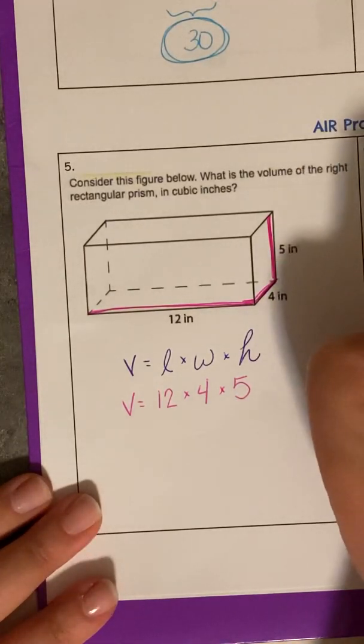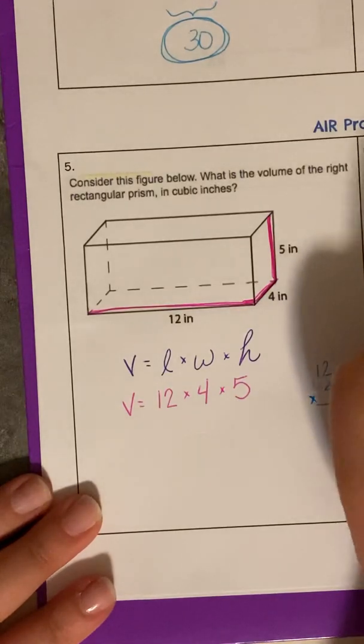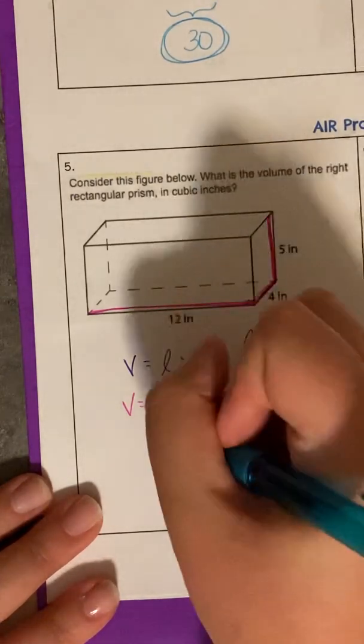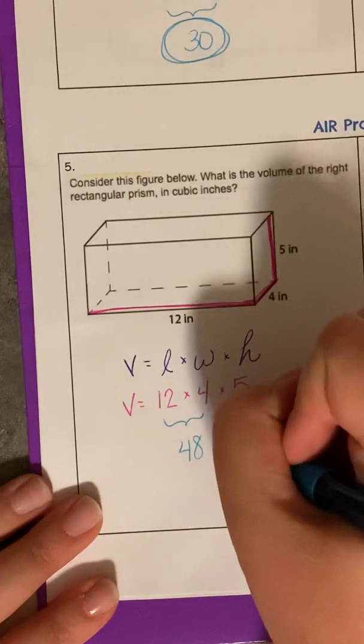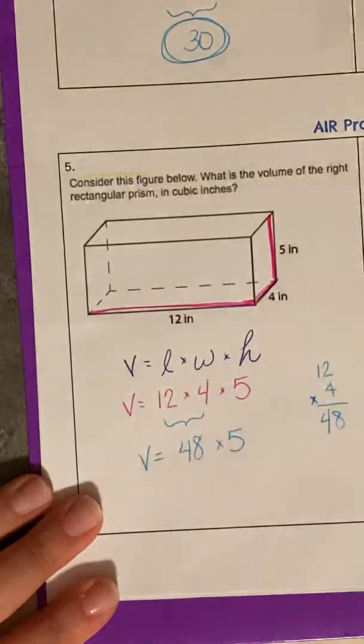4 times 2 is 8. 4 times 1 is 4. So 12 times 4 is going to be 48. We did not multiply that 5 yet. So our volume is going to be 48 times 5. Well, let's do 48 times 5.